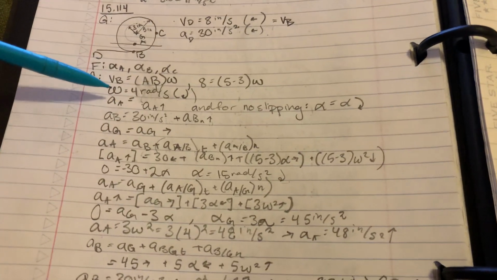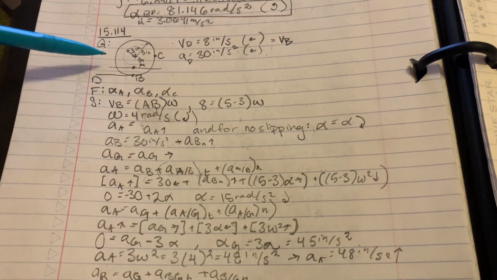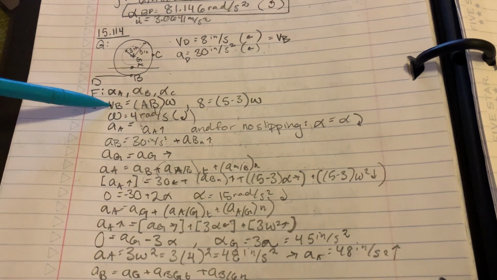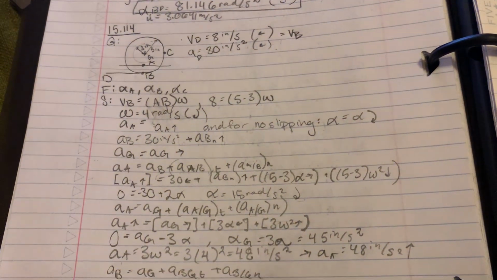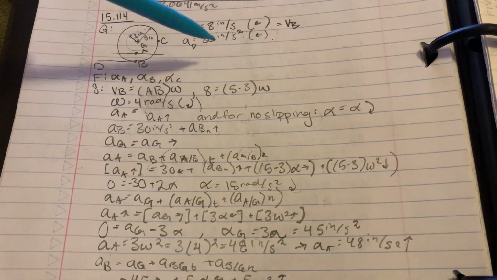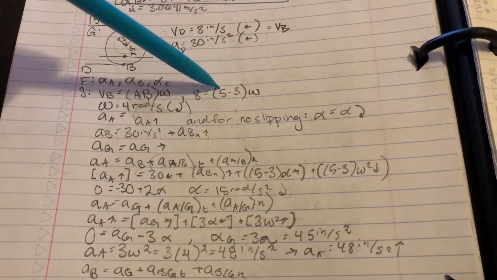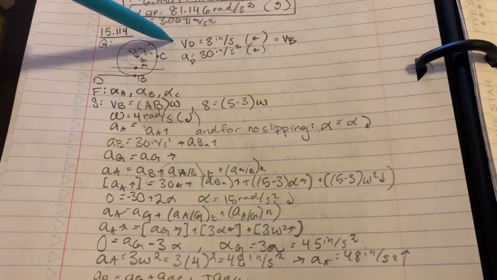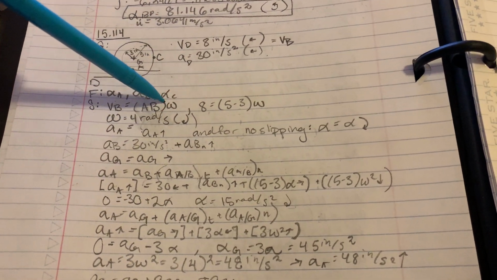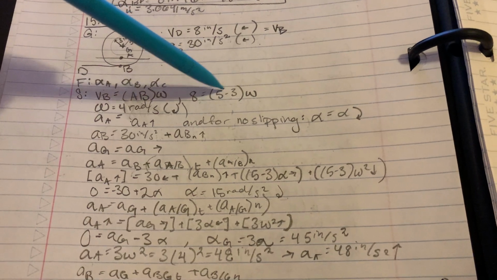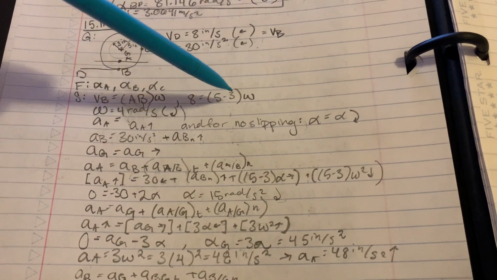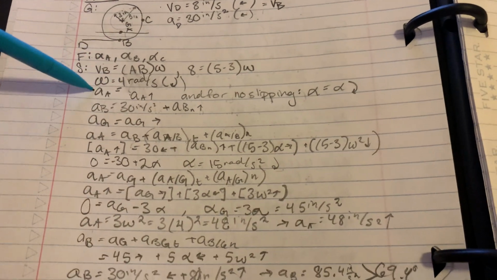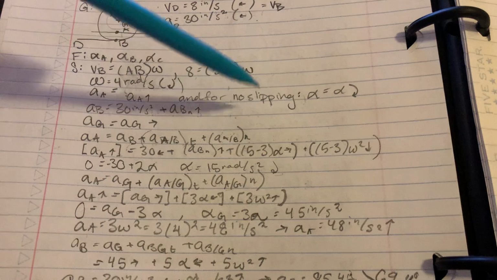The first step is to solve for velocity at B. We already know the velocity at B, because it's the same as VD, but we want the angular acceleration. So we divide it by 2, which is 5 minus 3, the difference between these two. Then we get 4 radians per second, and it's not slipping.